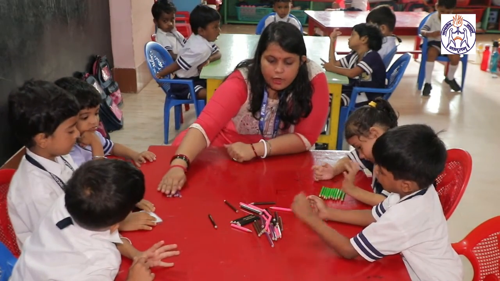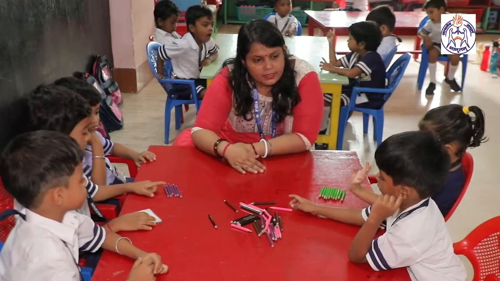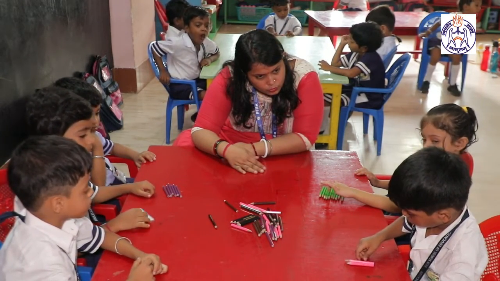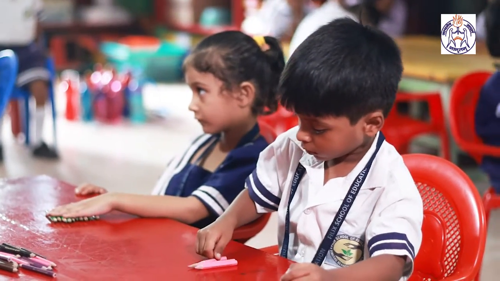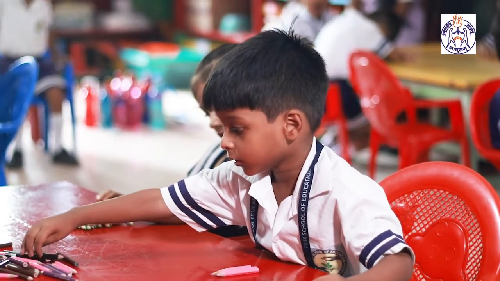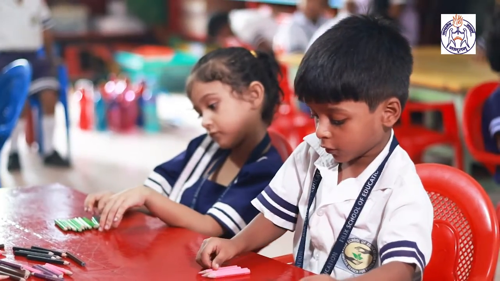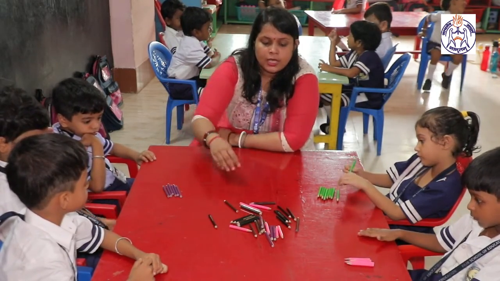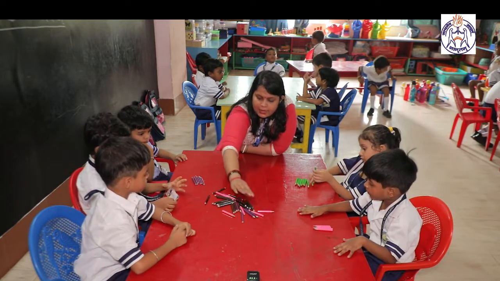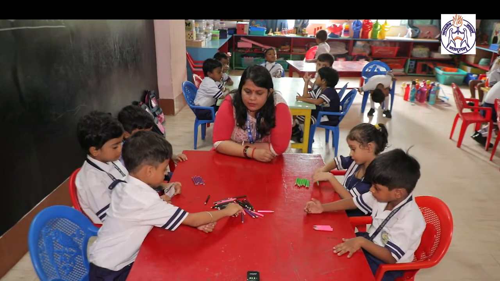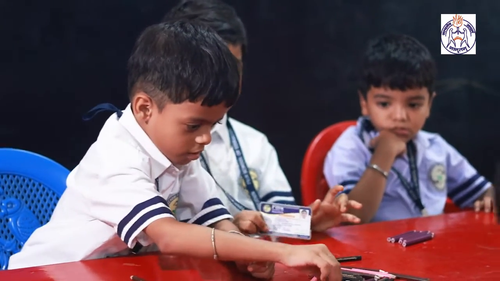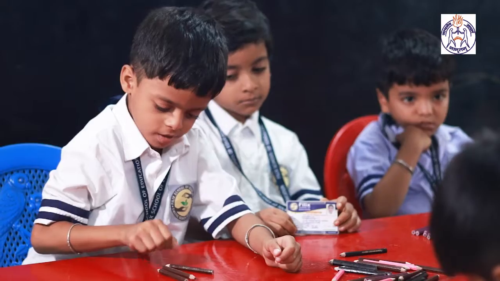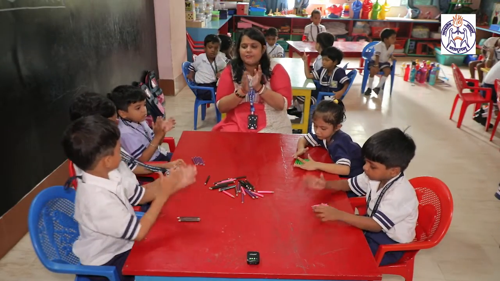4, let it be here. 4 pink color. 1. Very good. Now, Arnab, can you take out 3 brown color? 3 brown color pencils. 1, 2, 3. Very good. Clap for each other, everyone.